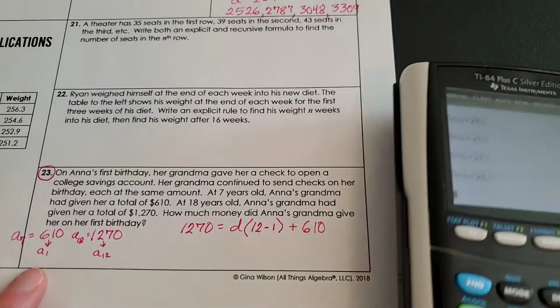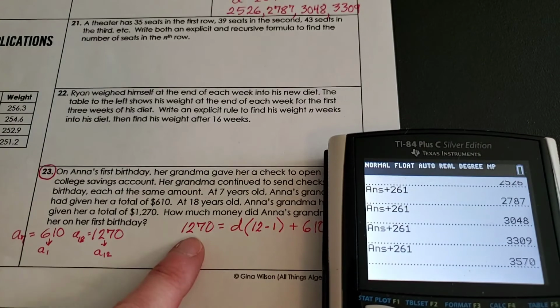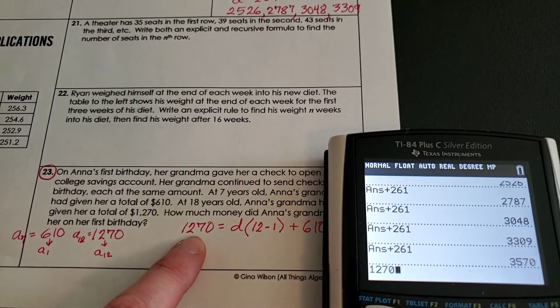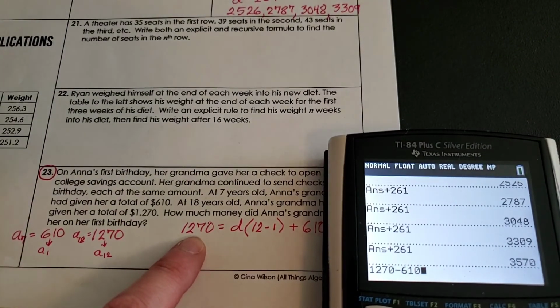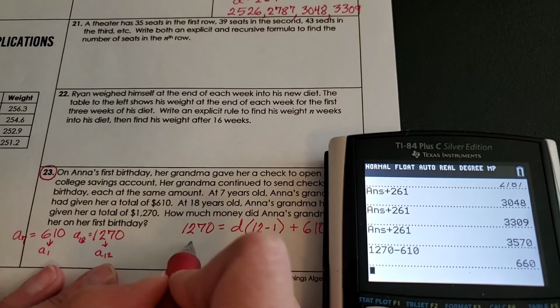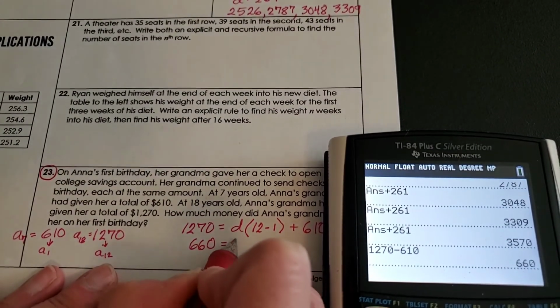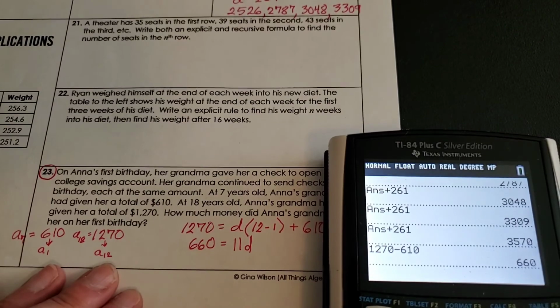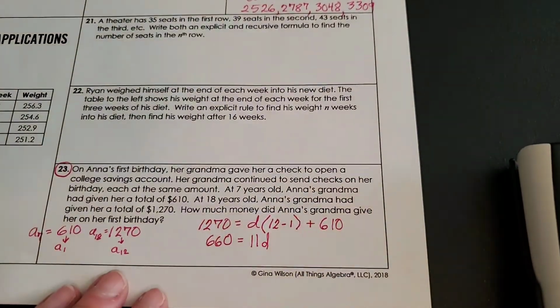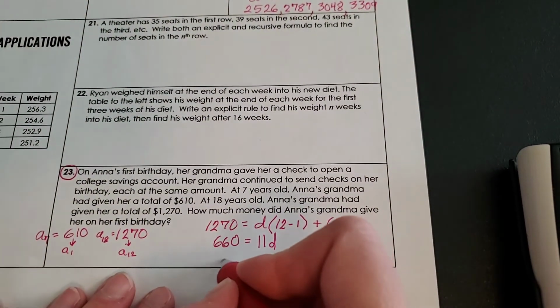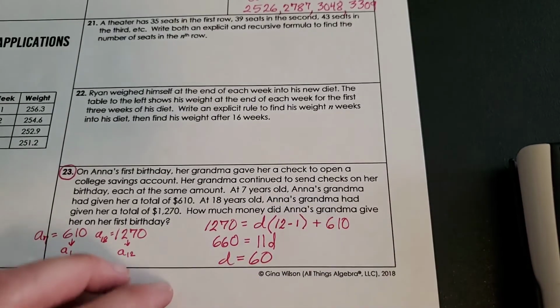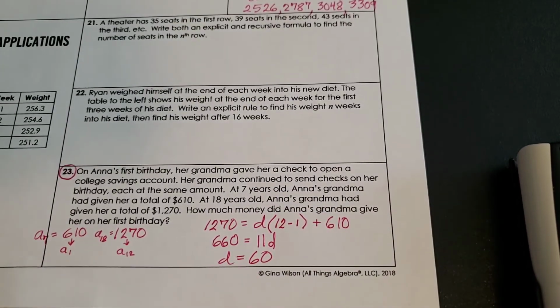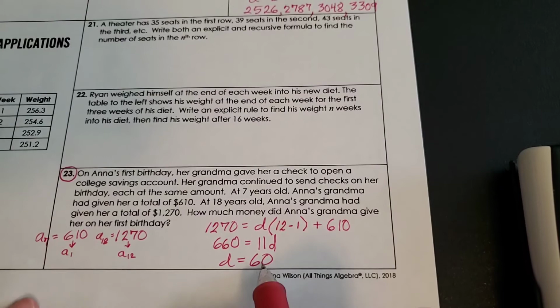Get my calculator over here. So I'm going to take 1270 minus 610. That becomes 660 is equal to 11d. Well, let's divide by 11. I can see that the difference is 60. So now I know the common difference is 60.